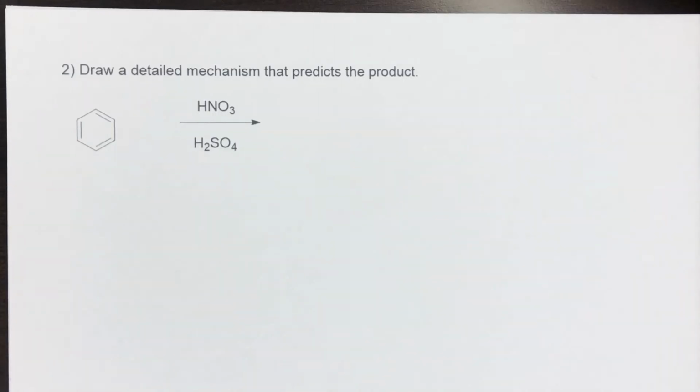All right, so here we have another question. We're asked to draw a detailed mechanism that predicts the product again.